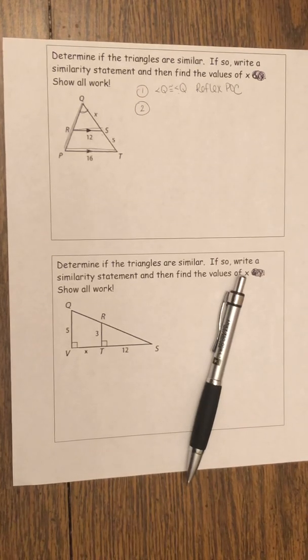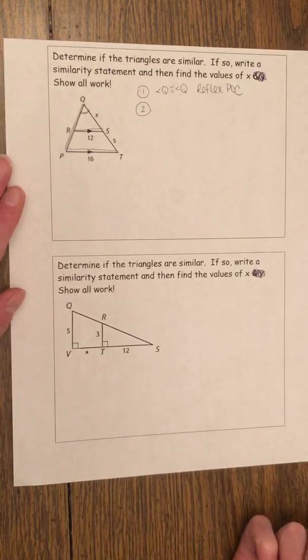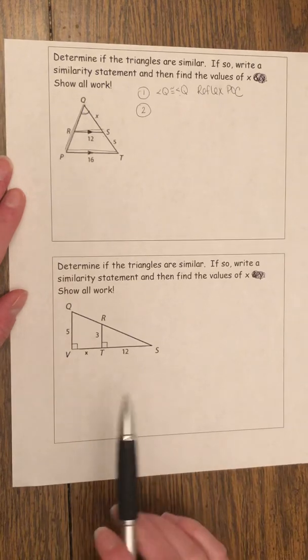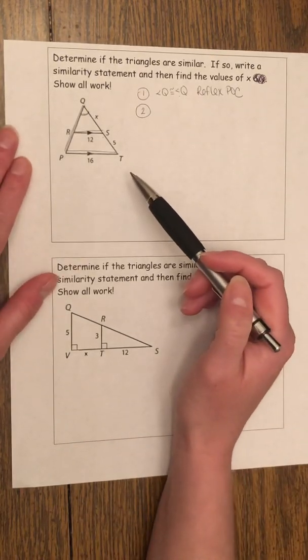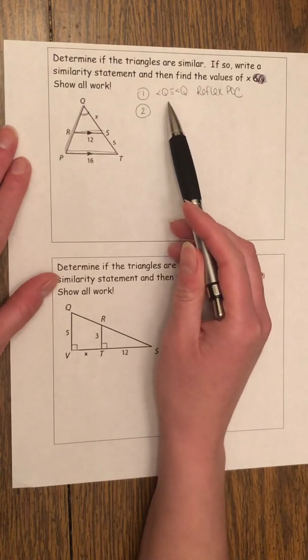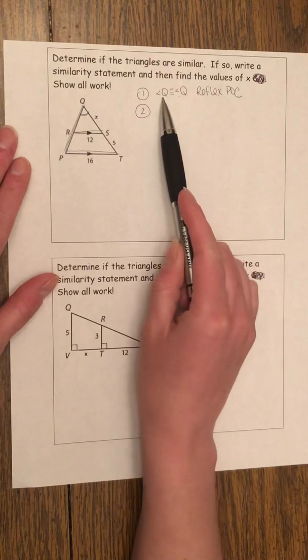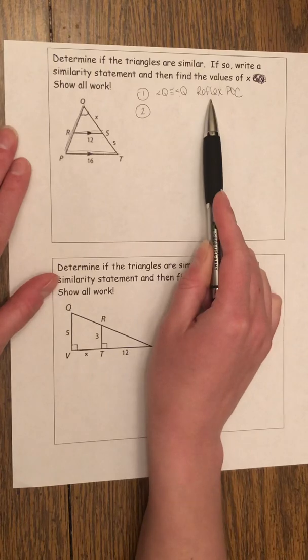So in this next example, again, we want to prove if the triangles are similar. If so, we want to write a similarity statement and then find the value of just x, not y. So I already noticed that in the small triangle and the large triangle, angle Q is shared by both. So I wrote angle Q is congruent to angle Q because of the reflexive property of congruence.